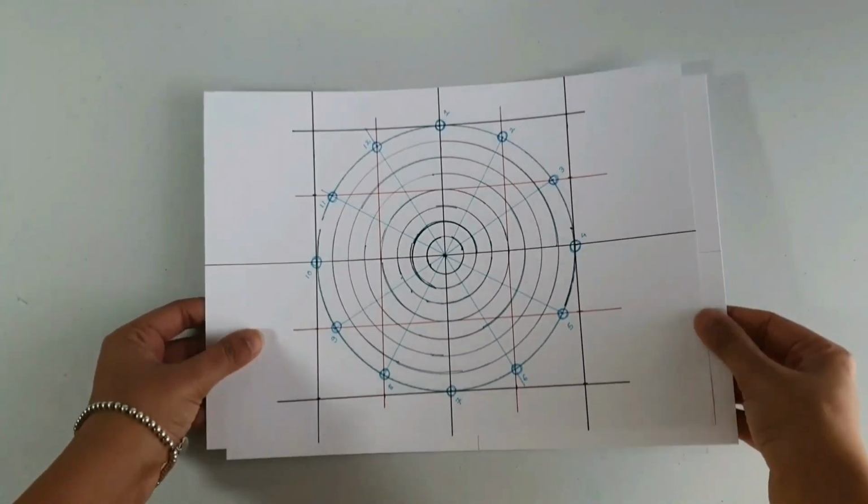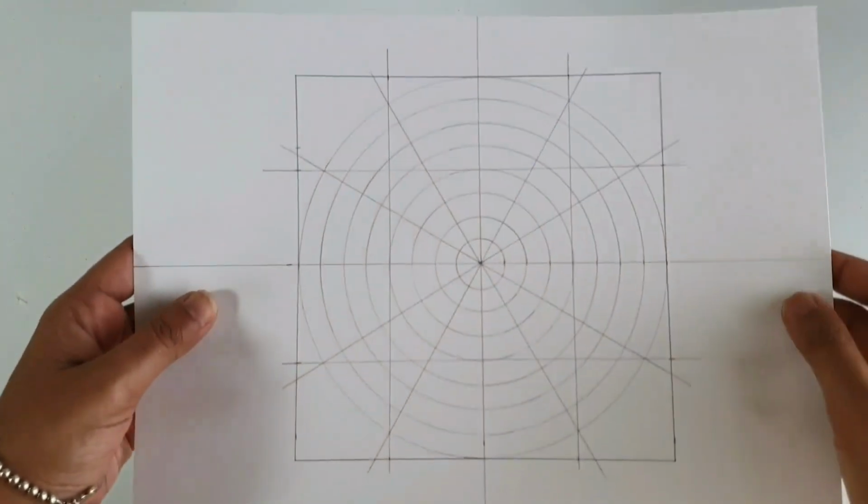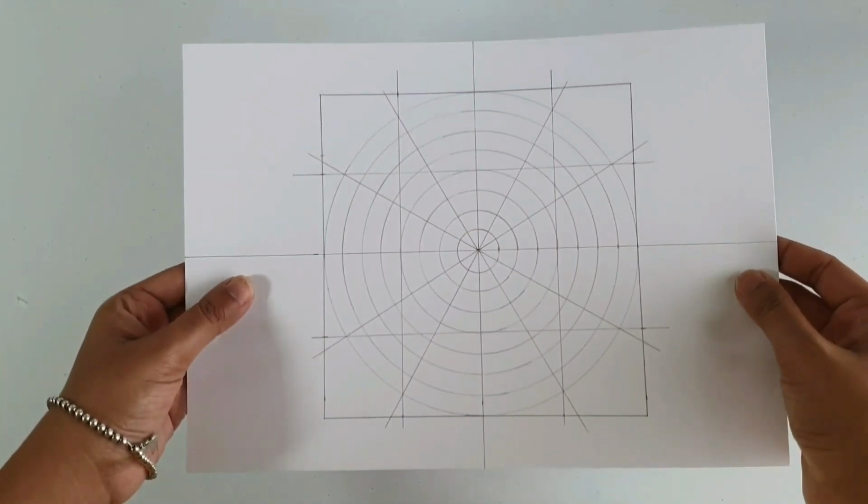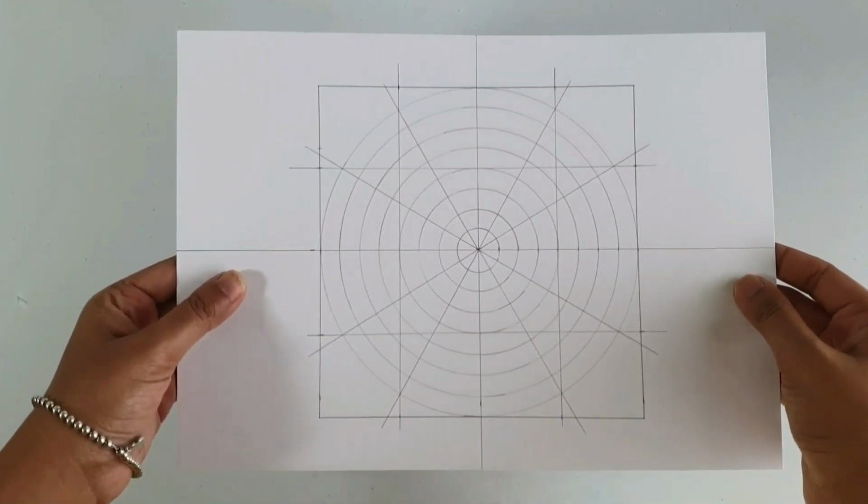I have drawn this grid with pens, but you have to do this with pencil, and your pencil grid will look like this.